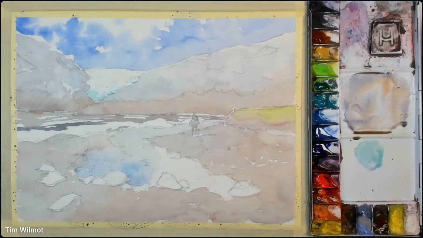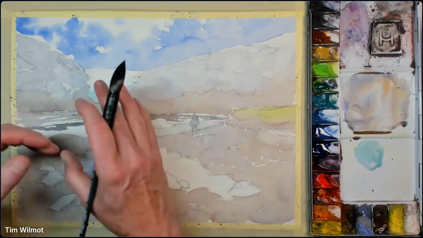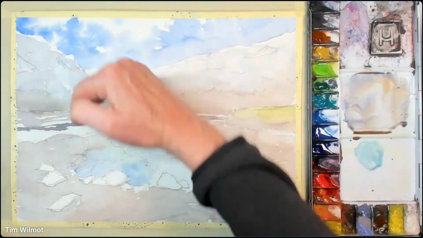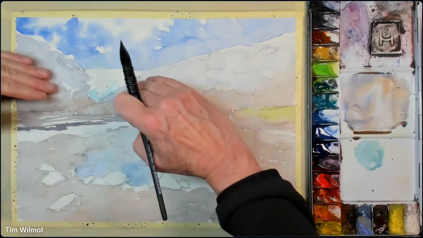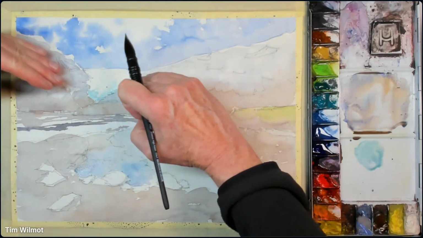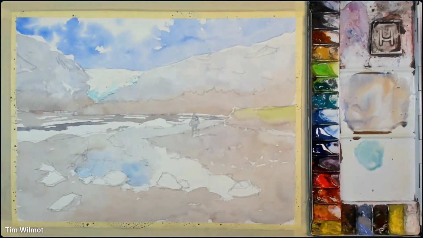Don't go too dark on that. You want to give it some form, as if it's just coming down towards us, sloping down, flowing down towards the gap between these two mountains.